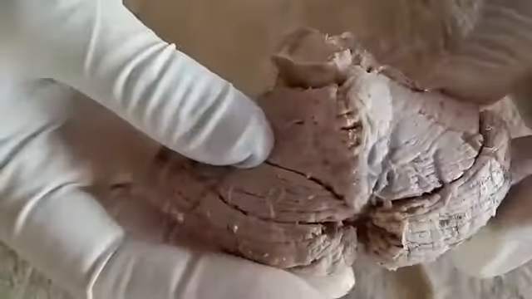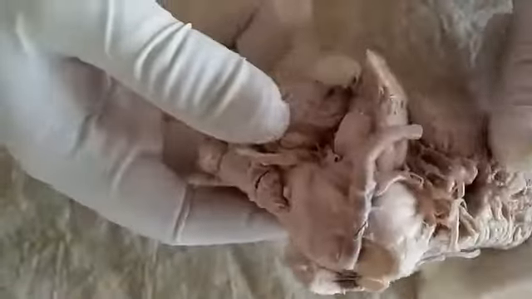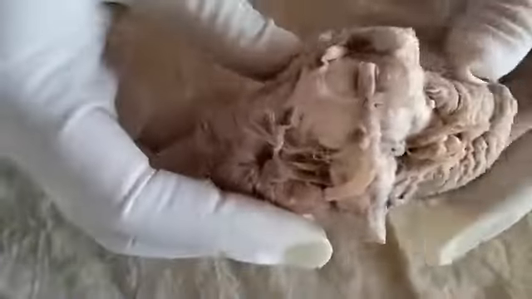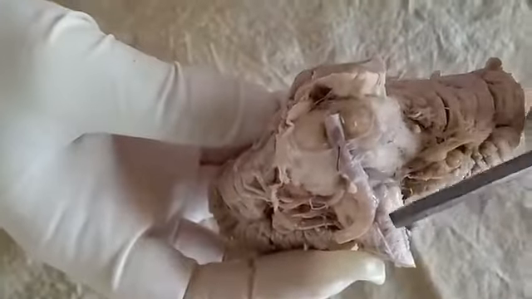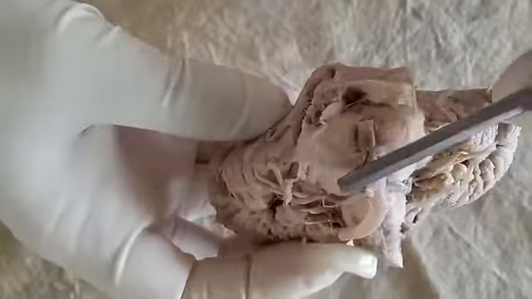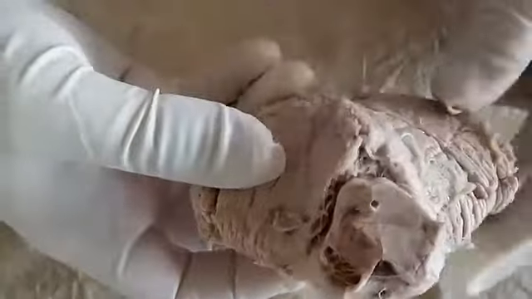This is the specimen of cerebellum along with the brainstem. The three parts of the brainstem are, mainly the medulla oblongata, above which is the pons, and this is the midbrain.